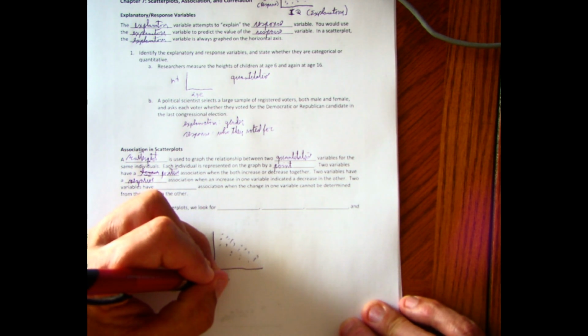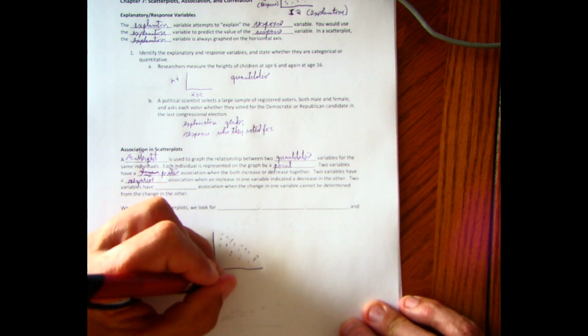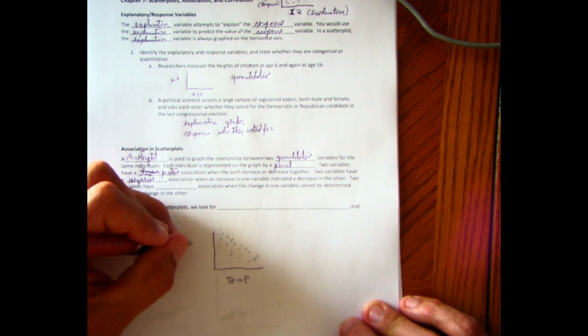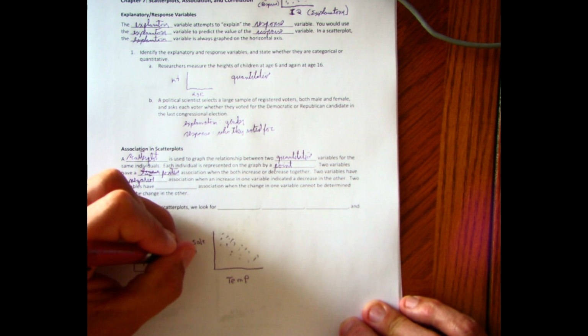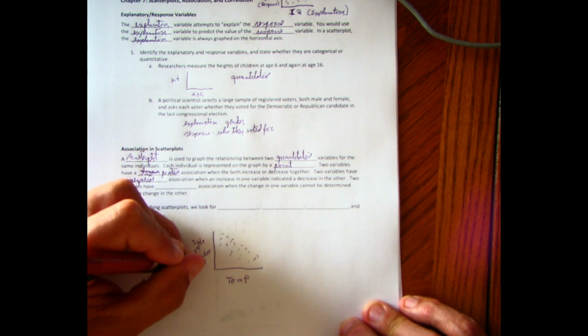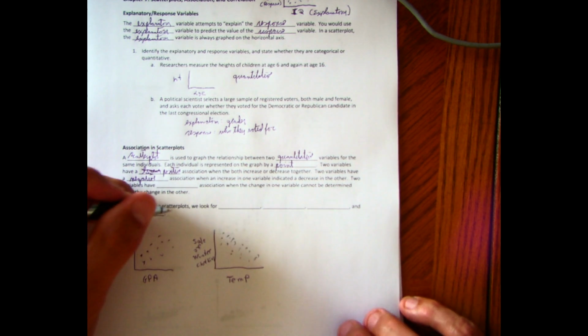Over here we might use the temperature and then sale of winter clothing. So as the temperature increases, we expect the sale of winter clothing to decrease. Those would have a negative relationship. As one's increasing, the other one's decreasing.